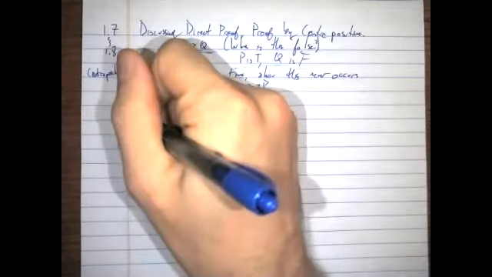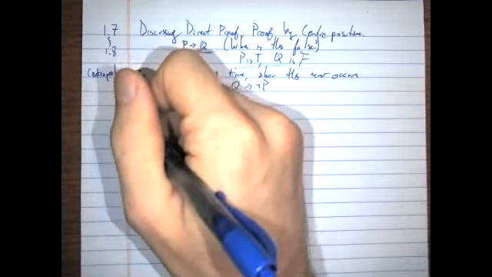So let's do one more example of a proof by contrapositive.